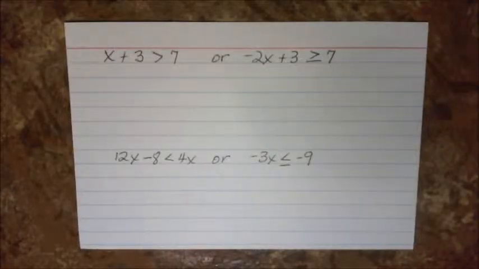Now we're going to take a look at some more compound inequalities. This time we're looking at the word or. We just looked at the word and. Remember, and means the common parts of the graph, the overlap, the intersection. What does or mean? Or means everything from both sets, everything from both graphs.